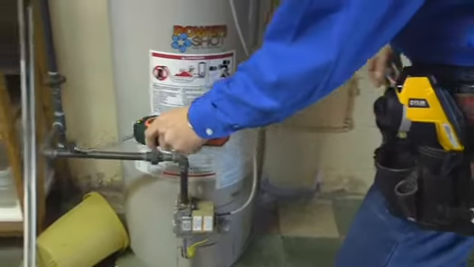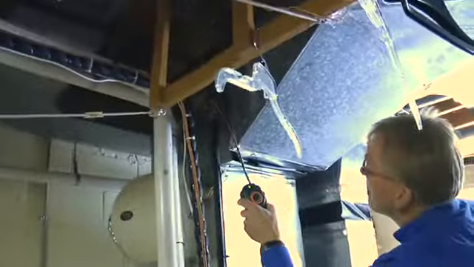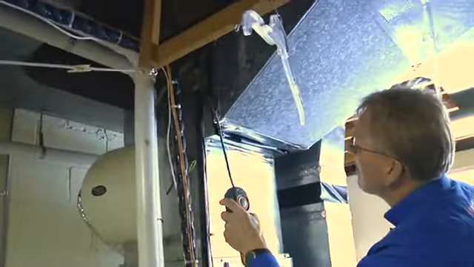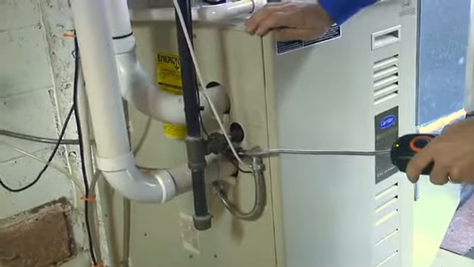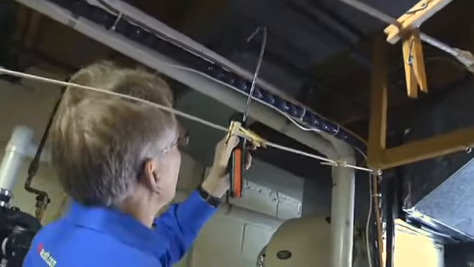So we do a gas sniffing with this instrument here right on the gas pipes that feed the hot water heater, stove, furnace heating system. And then we do a carbon monoxide gas leak check too, to make sure that those fuel burning appliances are not producing a high level of carbon monoxide.